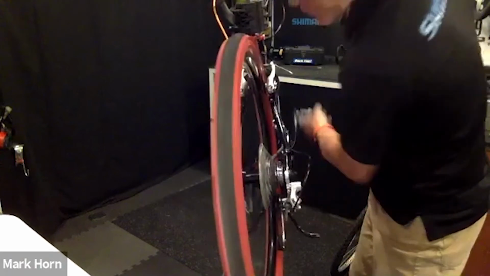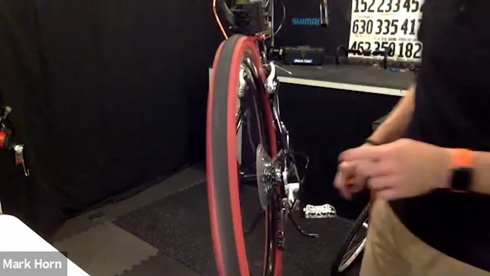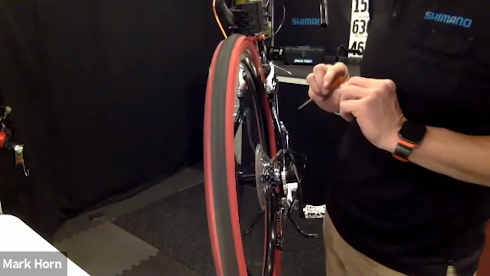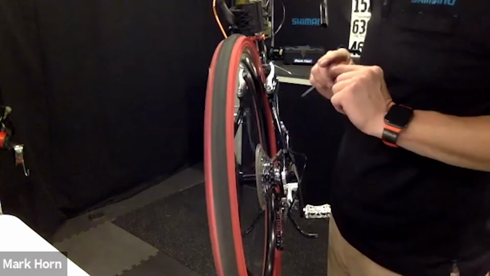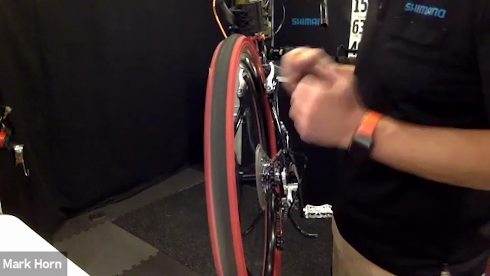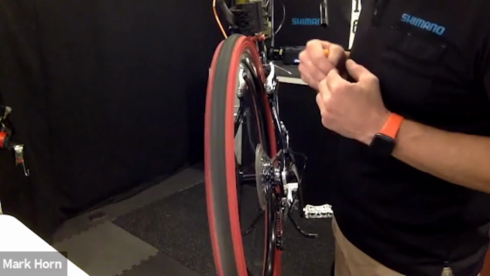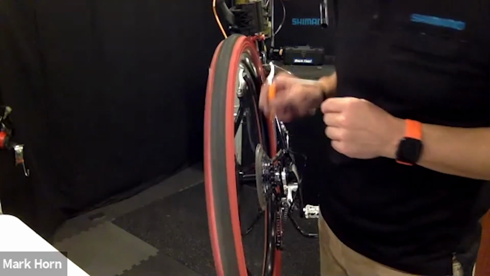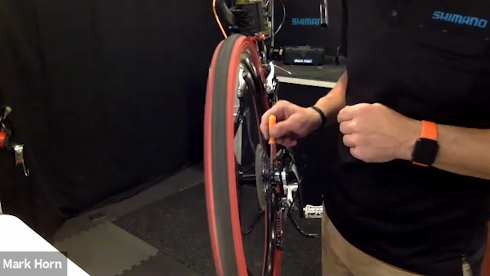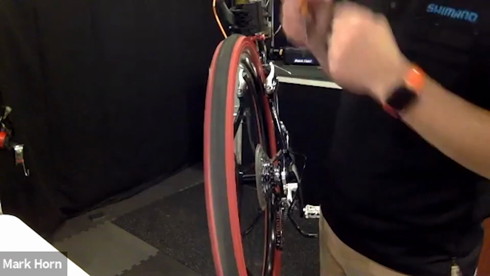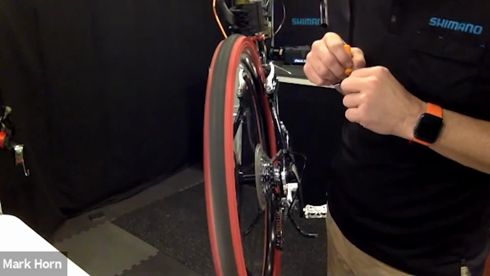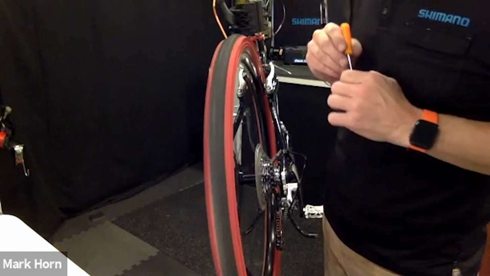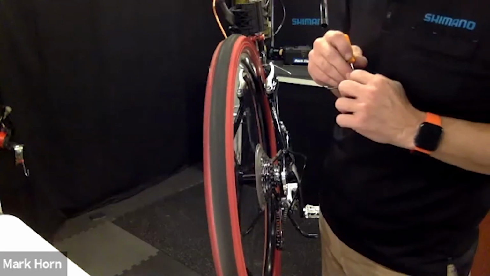It works. So that is how you make shifting adjustments. It's with your barrel adjuster. The idea is you want to turn the barrel adjuster the direction that you want the chain to move. And you know which way you want the chain to move by observing and looking at the chain and trying to get it right in the middle of the cogs, to the inboard and to the outboard of the chain. Does anybody have any questions about that? I don't know how else to explain that.